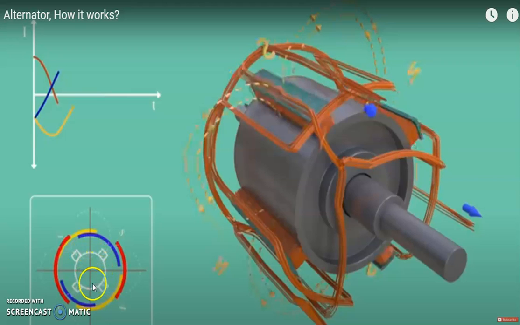Now this part is a rotor. Now this is called a salient pole rotor. Now it is rotating, and while rotating, this rotor is rotating inside the stator winding, and it will produce its own fluxes, and these fluxes are going to link with the different stator windings.